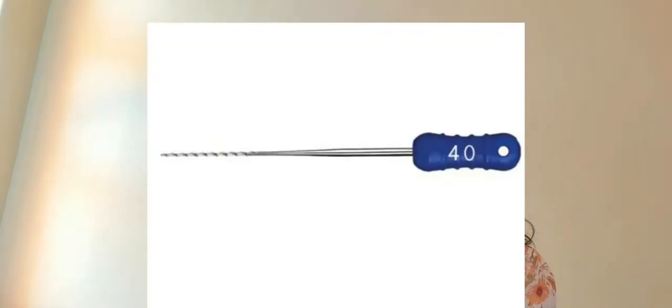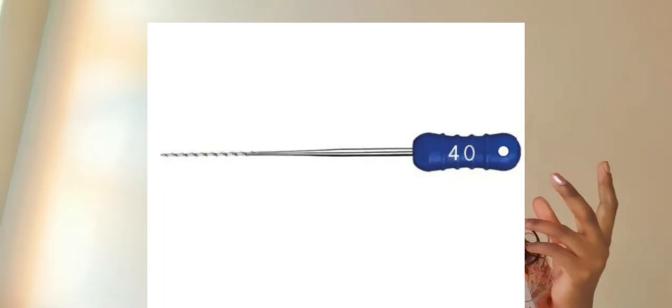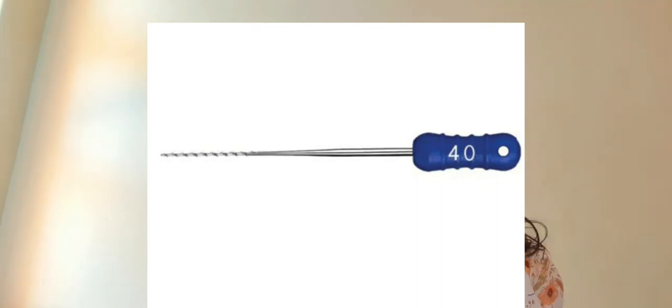They have also different sizes so that they allow for smooth entry into the canal, but not in such a way that they actually bind to the canal. So it's the dentist's obligation sort of to make sure that they select the right broach at the right time. So they have various sizes, starting from extra fine all the way up to coarse, and they also have color-coded handles. So that's basically what barbed broaches are.